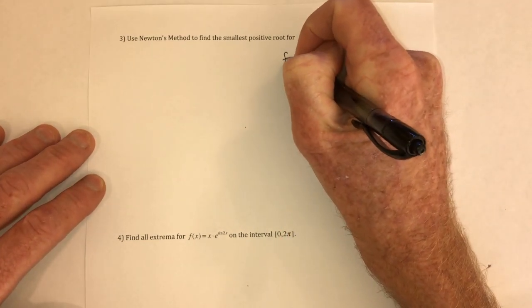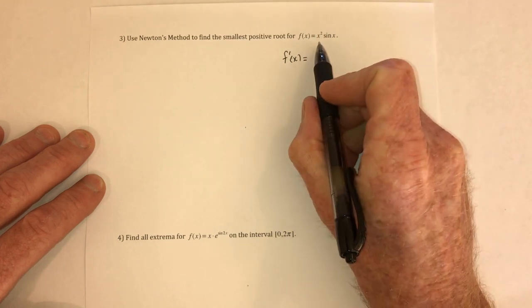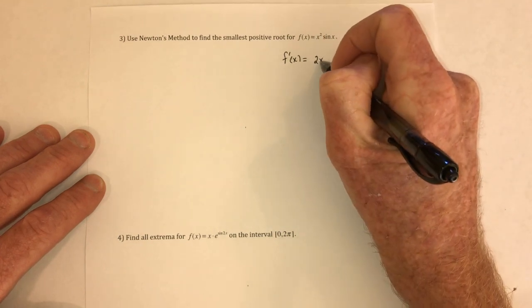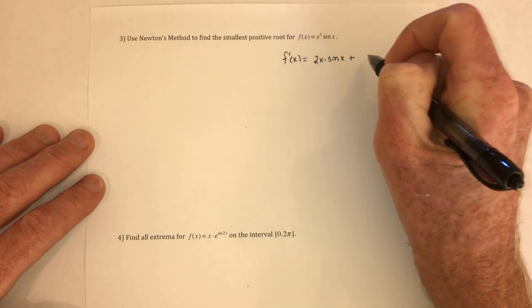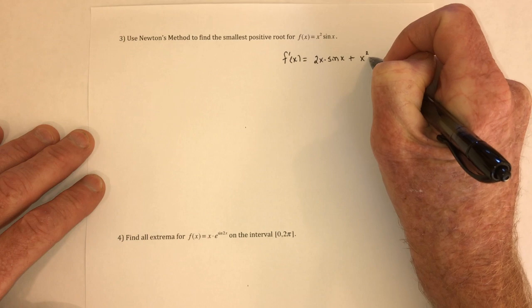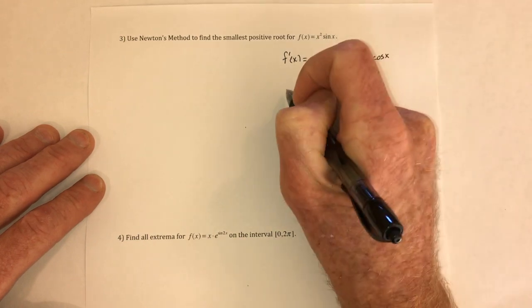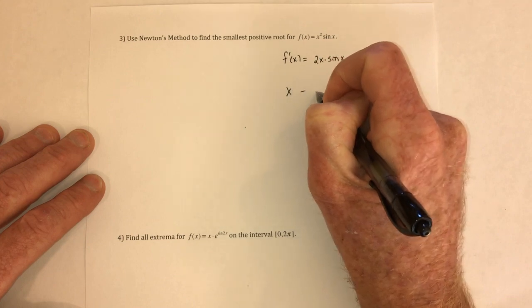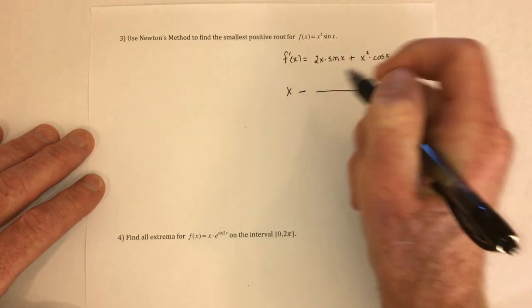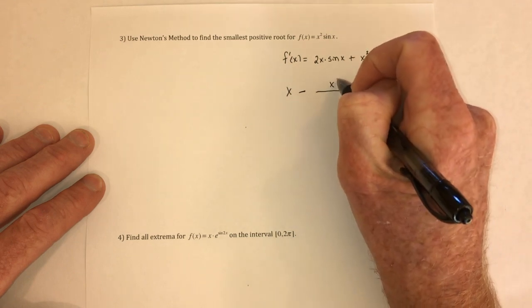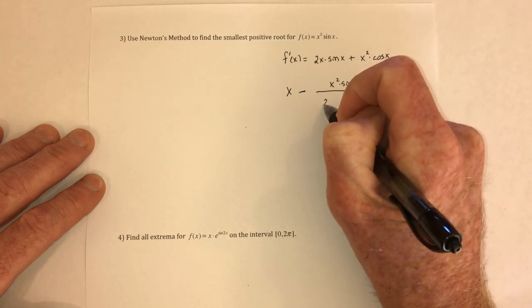So for that, we need to use the product rule. So the derivative of x squared is 2x. Leave the sine alone, plus leave the x squared alone, and then the derivative of sine is cosine. And then the formula is x minus, and you put the function on top, and the derivative on the bottom.